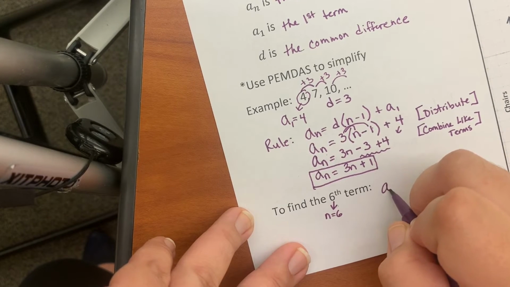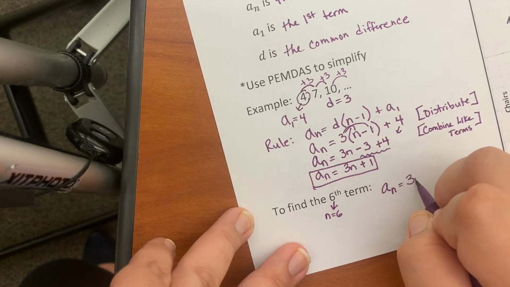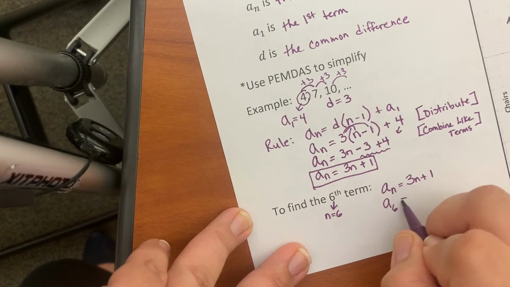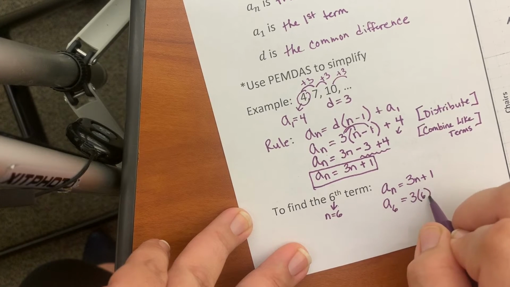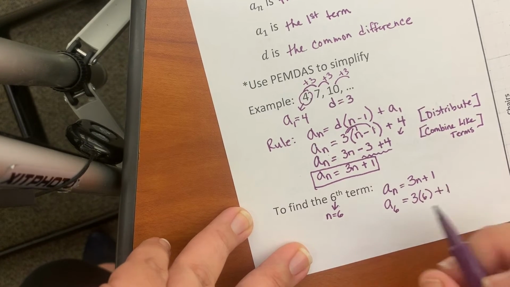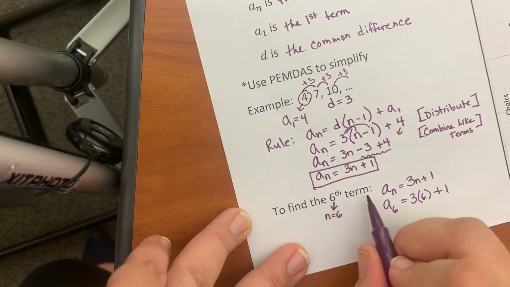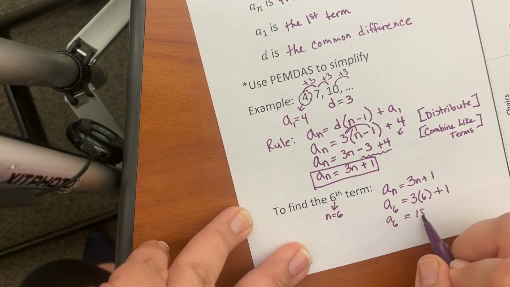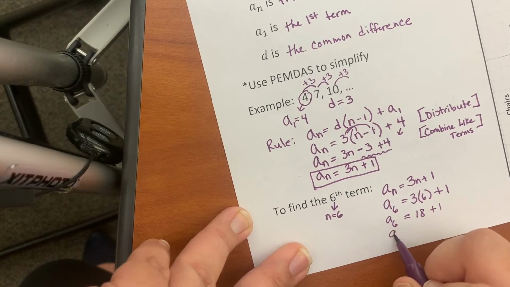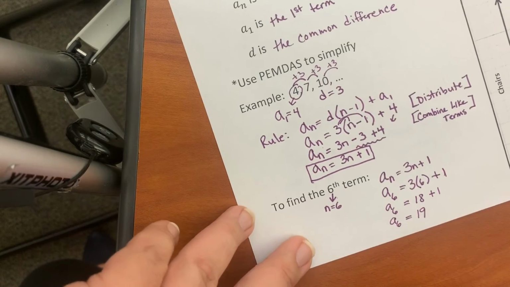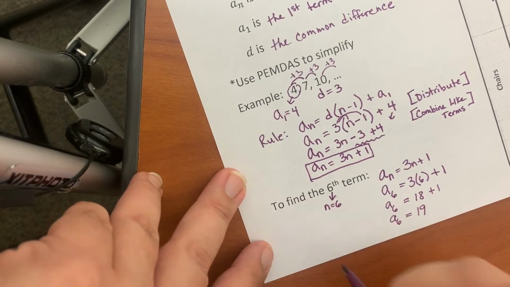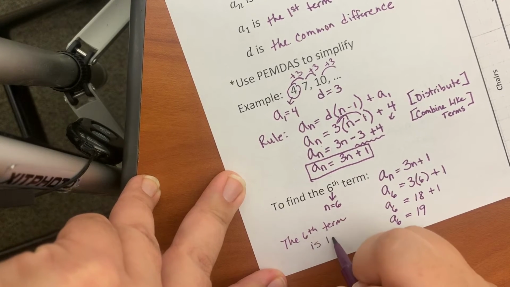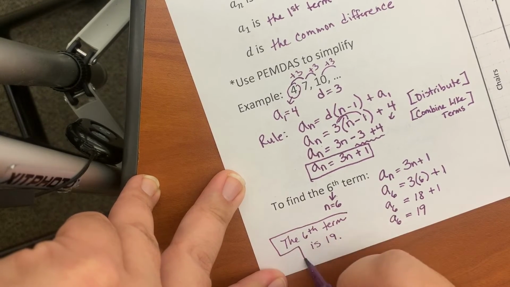So first let me copy down our rule. a sub n equals 3n plus 1. Then I'm going to put a 6 in each place I see an n. So a sub 6 equals 3 times 6 plus 1. a sub 6 means I'm looking for the 6th term, and that's what they asked me for here. So the 6th term, a sub 6, equals 3 times 6, which is 18, plus 1, which is 19. So a sub 6 equals 19. The answer to find the 6th term: the 6th term is 19. So that's our final answer.